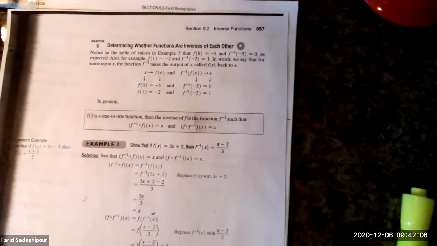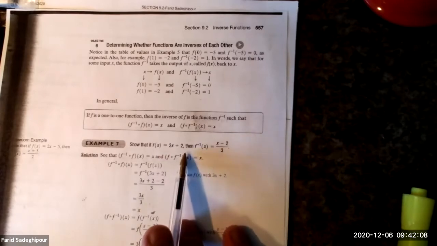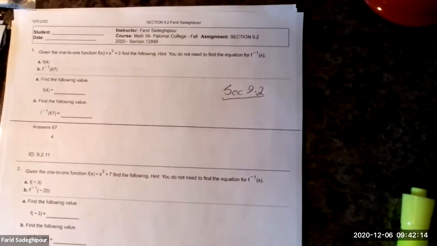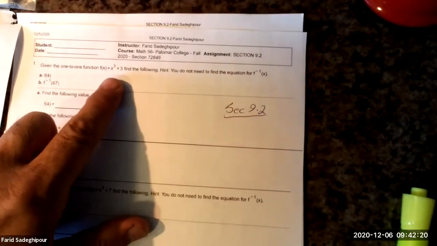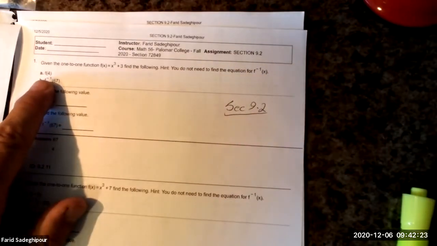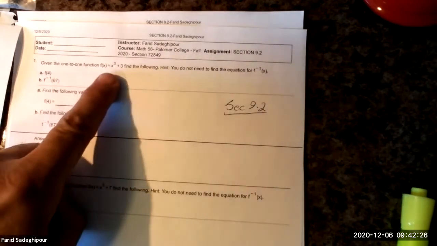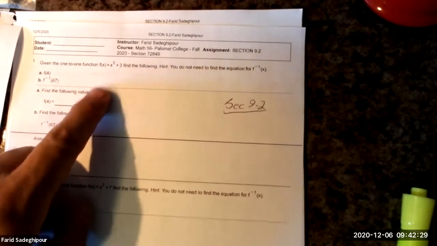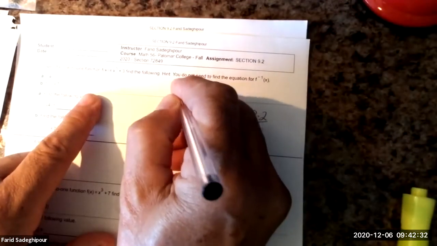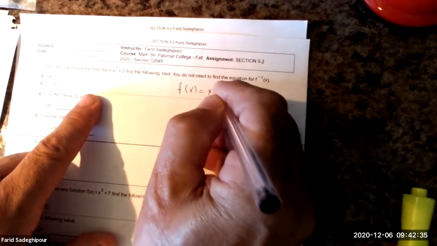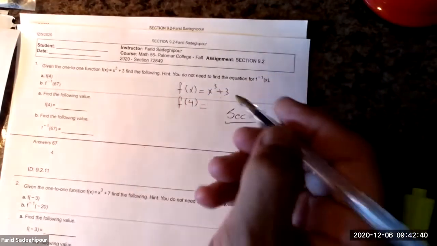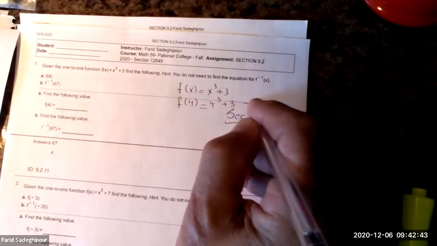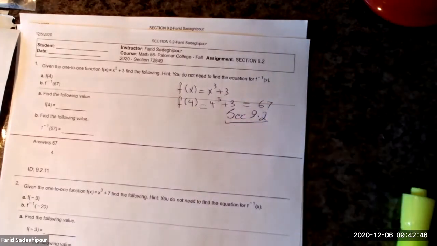And then there are some examples here. Again, look, to find the inverse functions. So here, I'll show you some problems. They have this function, f of x equals x³ plus 3, right? First they want us to find f of 4. You know, f of 4 means just take the 4 and substitute for the x. Okay, so if f of x is x³ plus 3, how do I find f of 4? f of 4 just means take the 4 and substitute for the x. So it would be 67, right?